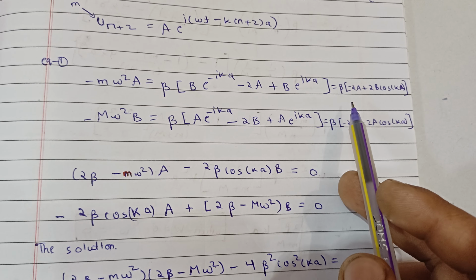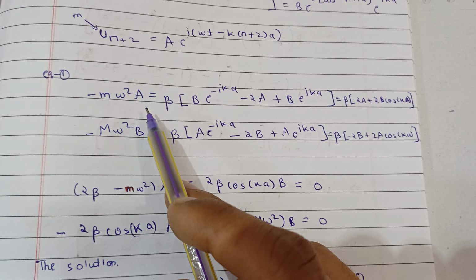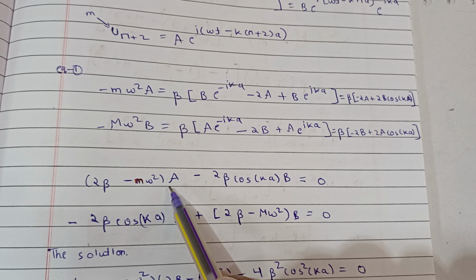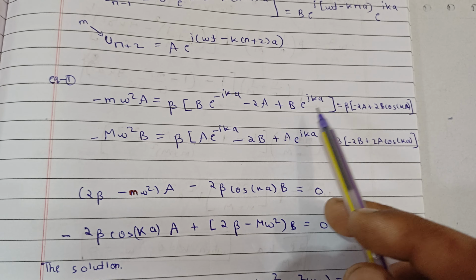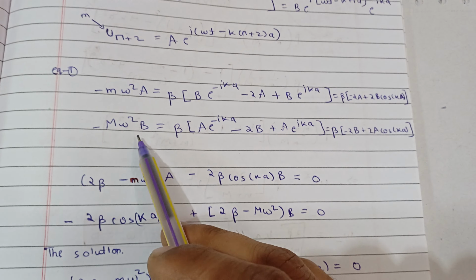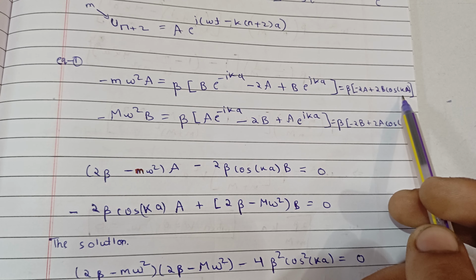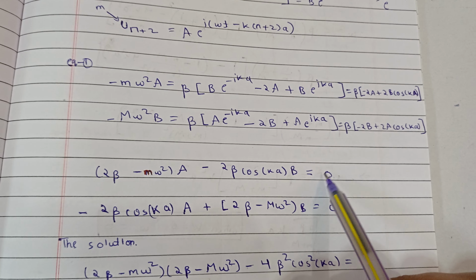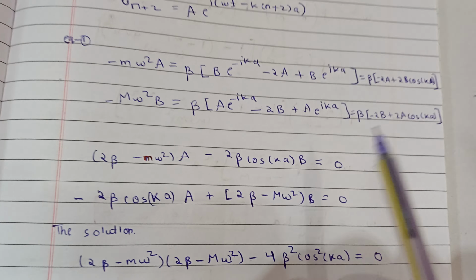So you will take out the a term here, minus 2 beta a here, and you will take a common. So minus m omega square and 2 beta will be there, a common, and you will take the b term one side. You will rearrange this equation, this and this, this and this, in the form of a and b. So it will be 2 beta cos ka b, because beta is here, so you will get something like this. And from the second one you will get something like this in terms of a and b.